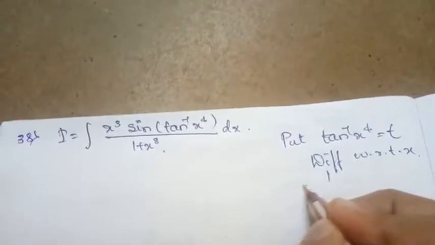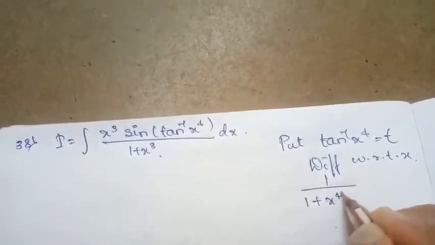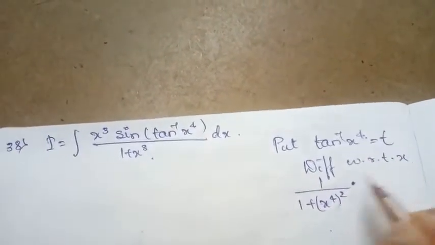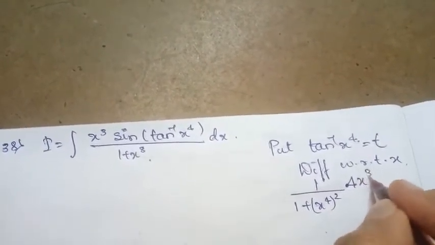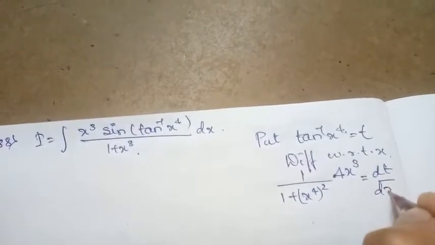So it becomes 1 divided by 1 plus (x power 4) whole square. Then again we need to differentiate, chain rule, differentiation of x power 4 is nothing but 4x cube, which is equal to dt by dx.